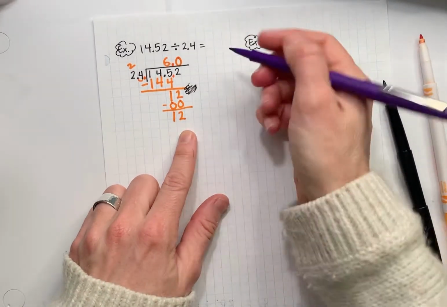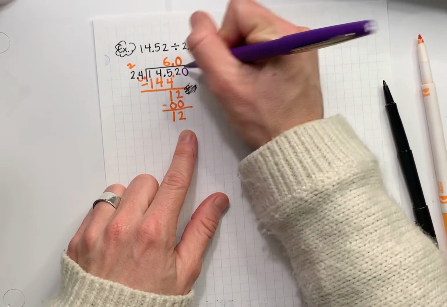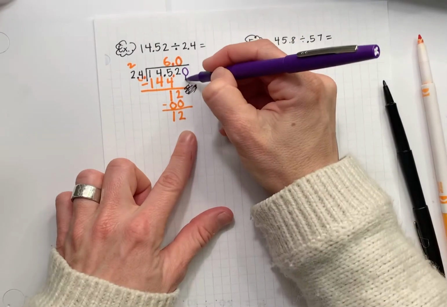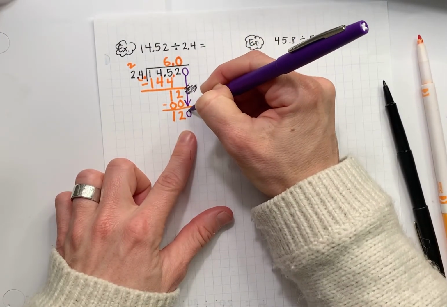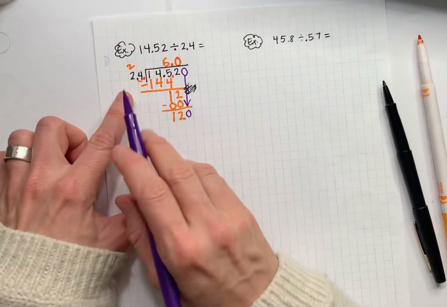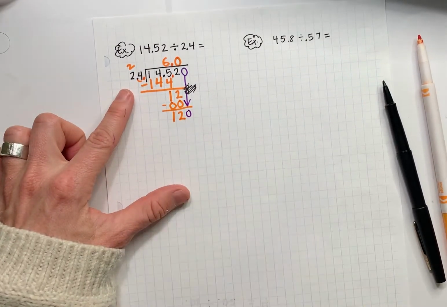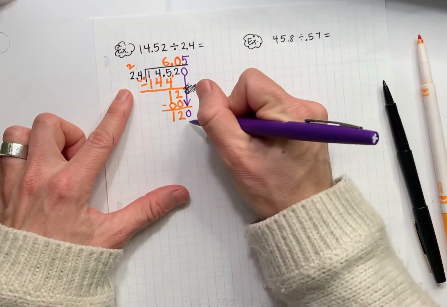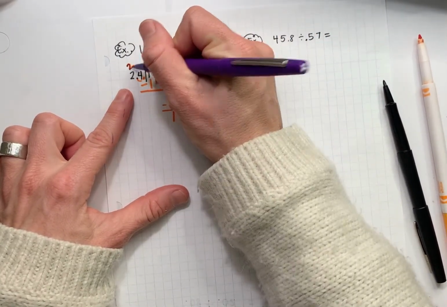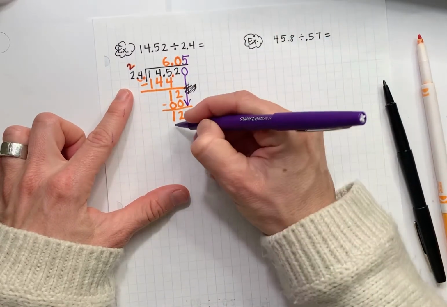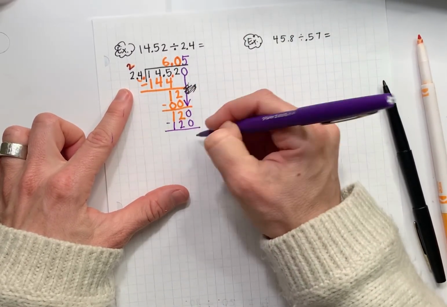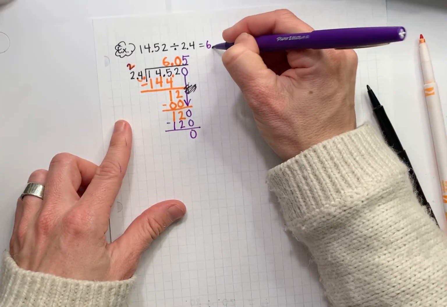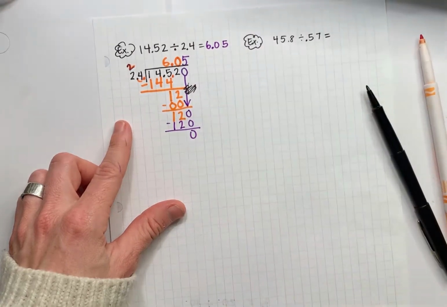Uh-oh, I don't have a next digit. So what do I do? I use a placeholder 0. It doesn't change the value of the number. And I bring it down, 120. So how many times does 24 go into 120? It is going to go 5 times. 5 times 4 is 20. Carry the 2. 5 times 2 is 10, plus 2 more is 12. There we go. And no remainder. So the quotient is going to be 6 and 5 hundredths.